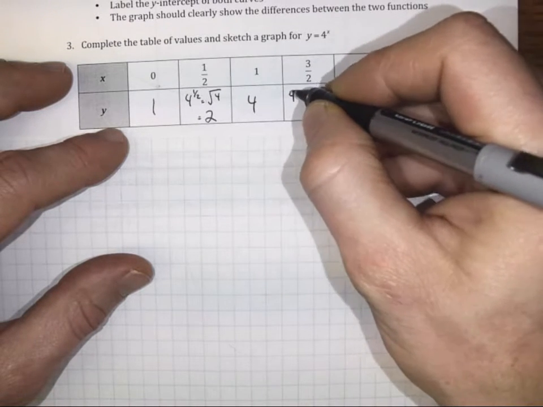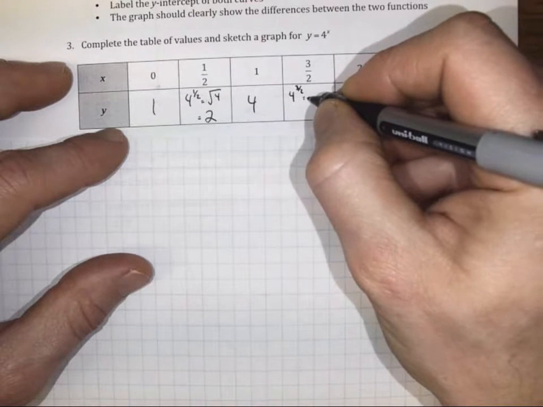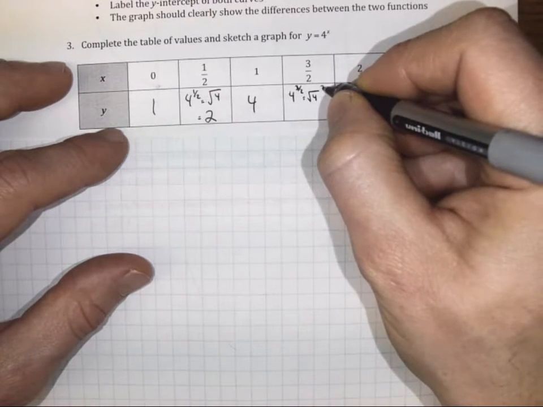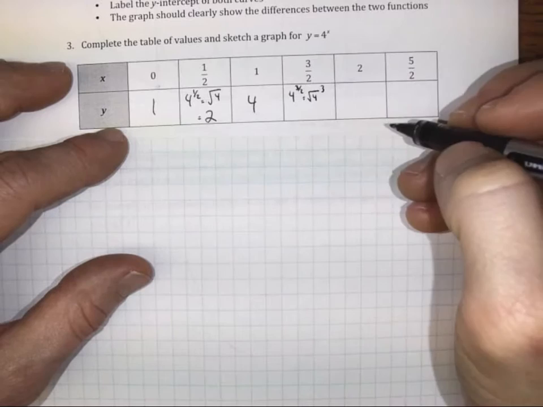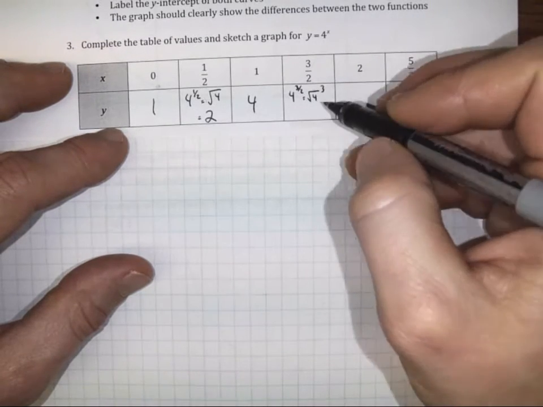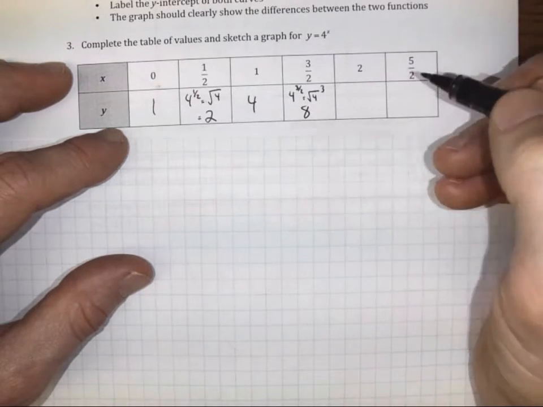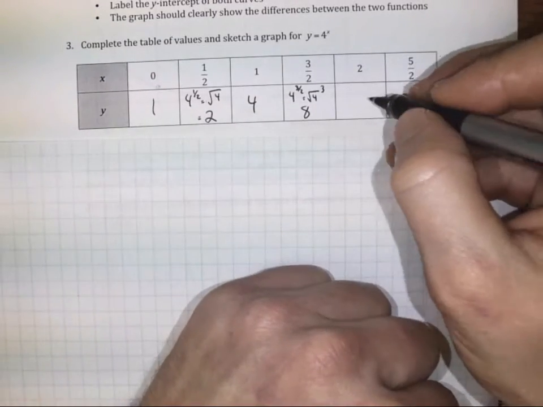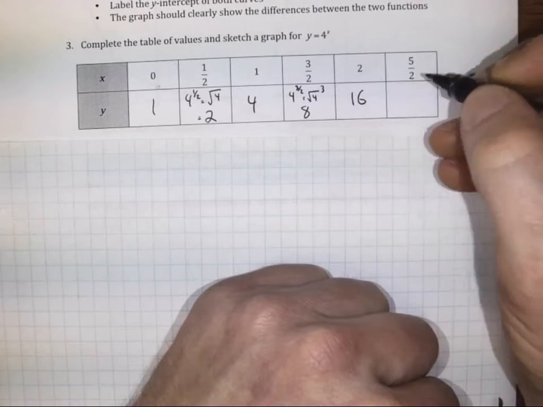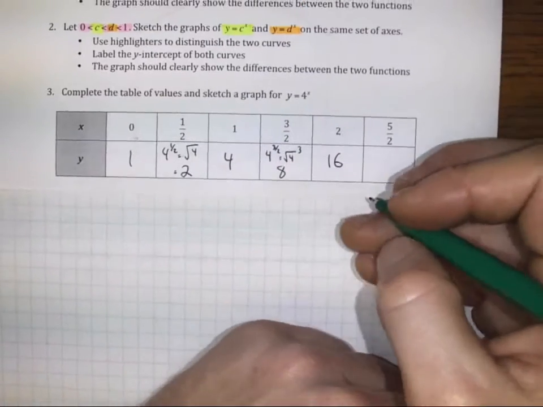Next, 3 halves. Okay, that's interesting. 4 to the power of 3 halves is the same thing as saying the square root of 4, cubed. That's our power rule that you may remember from grade 10. So that means we have 2 cubed, which is 8. 4 to the power of 2 is going to be 16, and then 4 to the power of 5 halves.